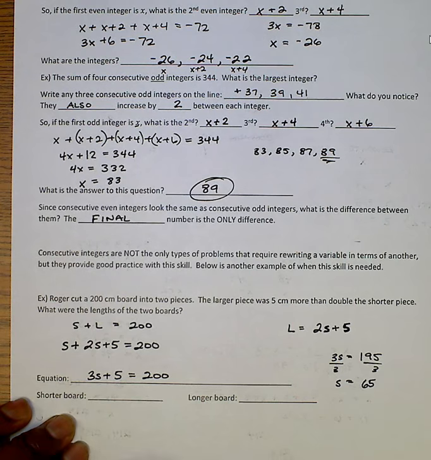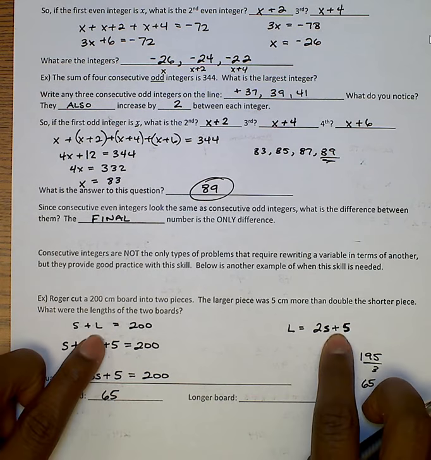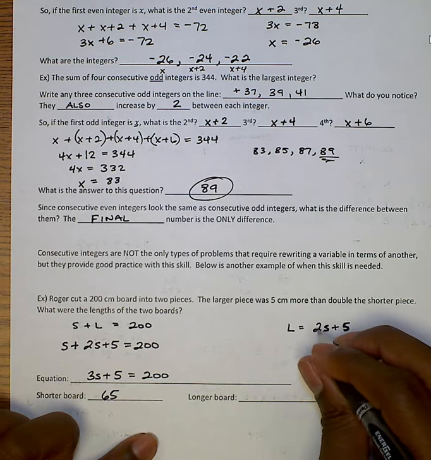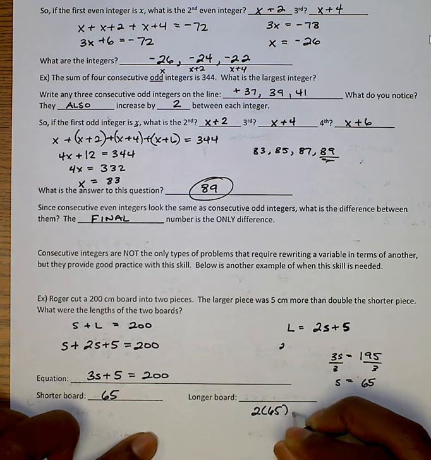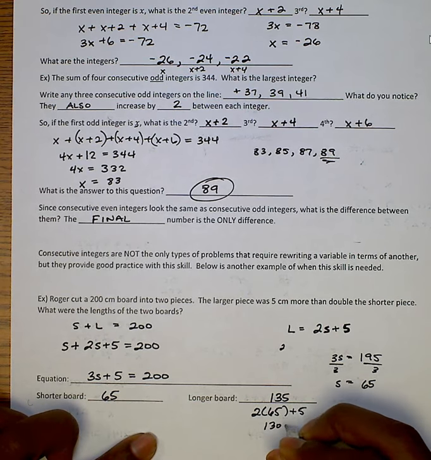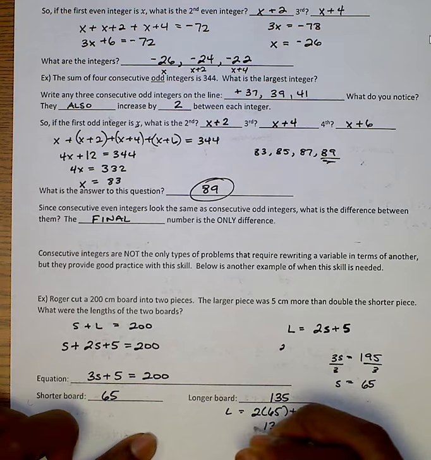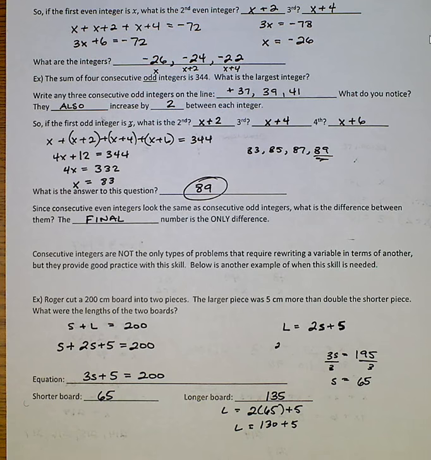So the shorter piece is 65. And I can really revisit either one of these equations to find out what the long piece is. I'll plug it in here. So I have 2 times 65 plus 5. That's 130 plus 5 is 135. Alright, so relating one unknown to another unknown allows us to solve problems that we'd otherwise be unable to solve.